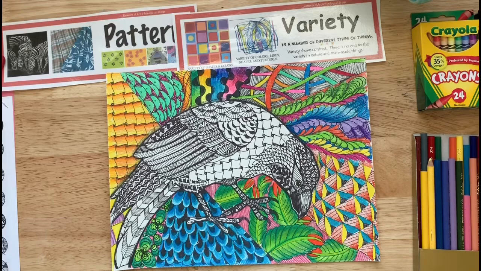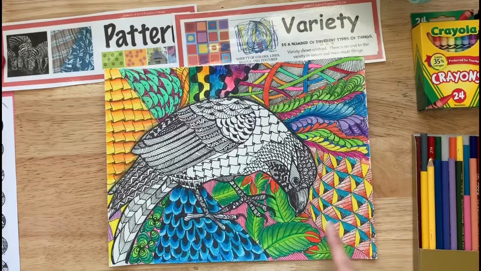Zentangles are meant to be relaxing and entertaining when you're creating them. They're kind of like doodles that you do in class, but you keep repeating that same doodle over and over and over again till you create these repetitive patterns and shapes.